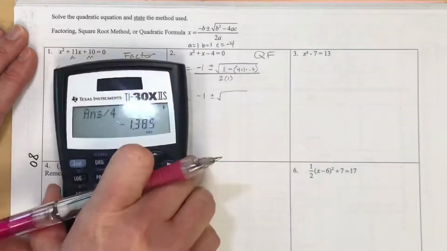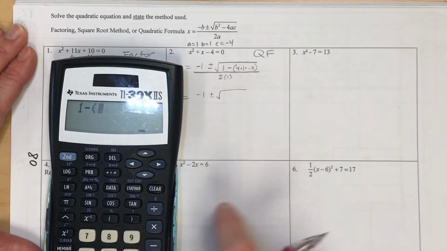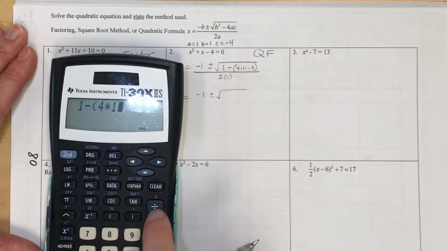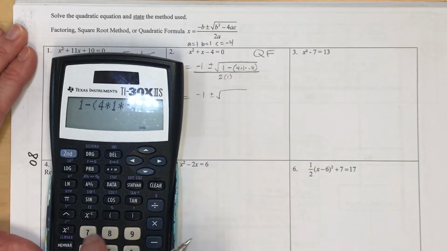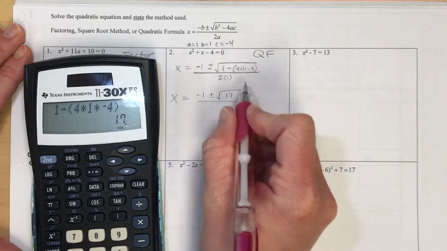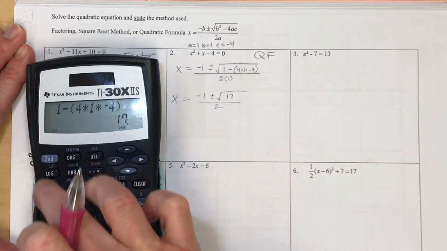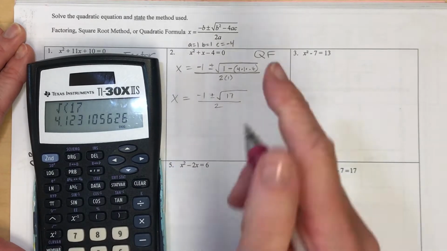Now on my calculator, I'm going to show you how to type this in. 1 minus, make sure you use parentheses, 4 times a of 1 times c of negative 4, and you'll get what goes under that radical. And now I'm going to simplify. 2 times 1 is 2. Get the square root of 17, the decimal for that next.